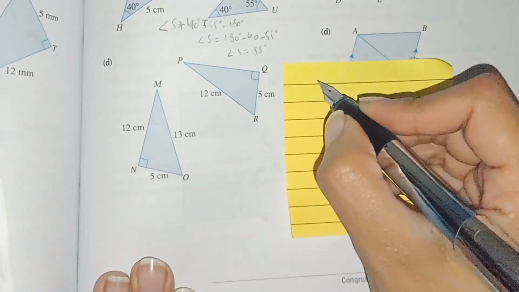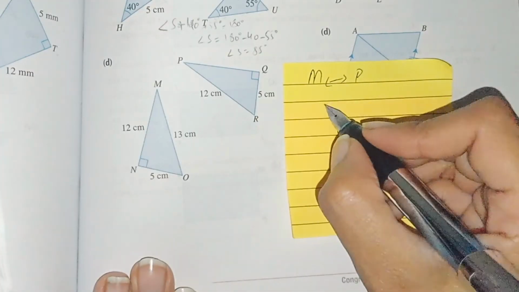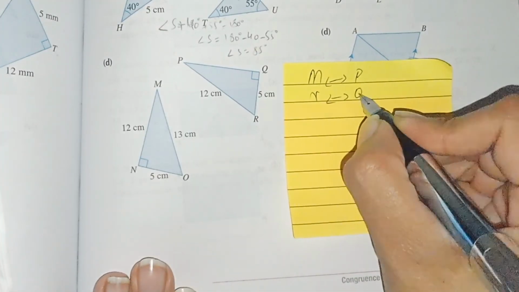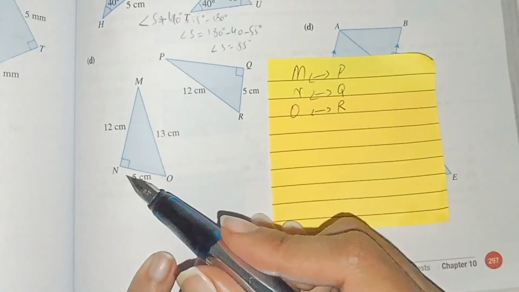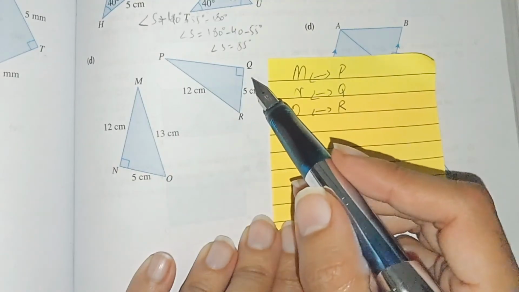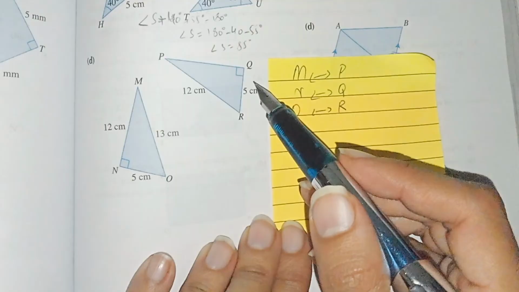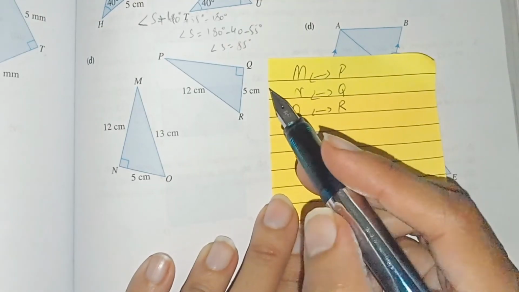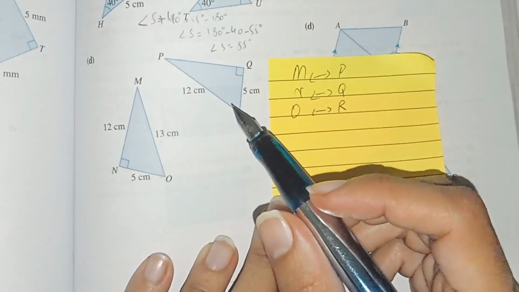Now, part D. M corresponds to P, N to Q, and O to R. Angle N is equal to angle Q, and one side is not given to us. We have to find that side, and then we can prove that the triangles are not equal to each other.